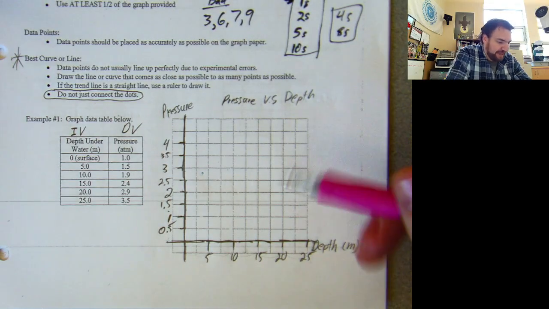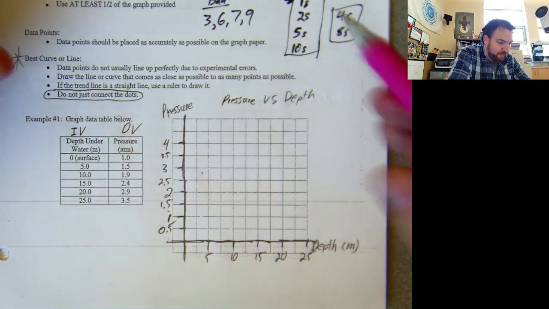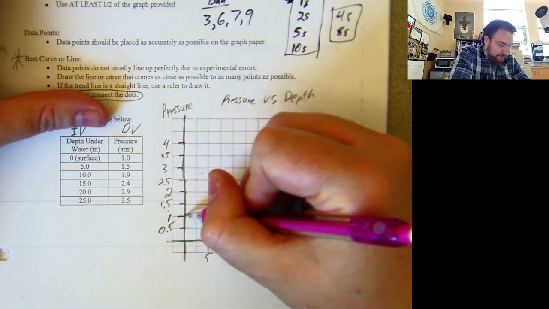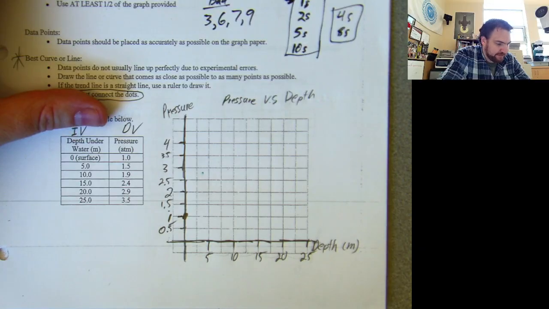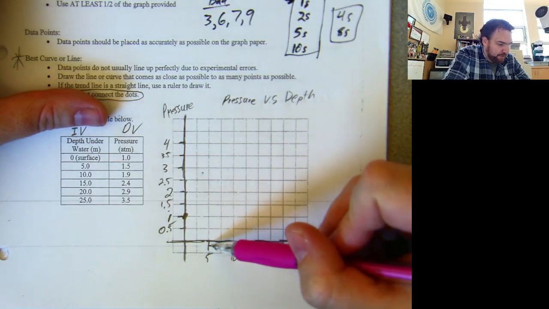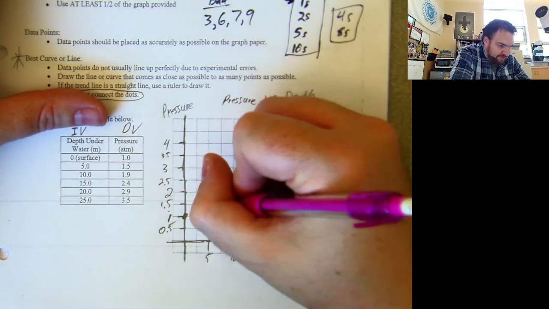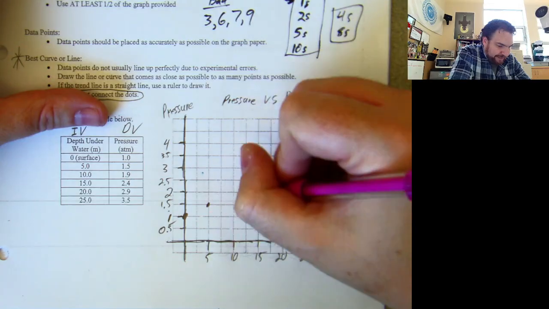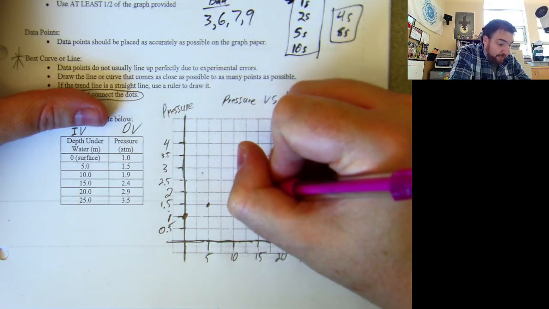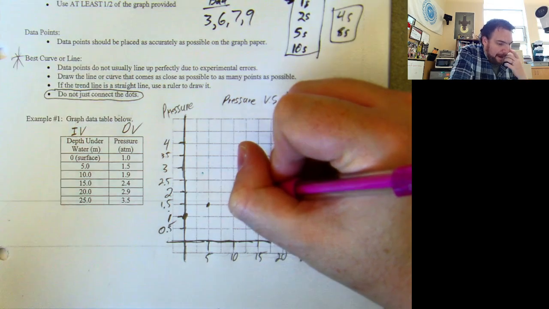The first data point is 0 and 1. So at a depth of 0 meters, we're up here at 1. Point plotted. At 5 meters deep, we're at 1.5 atmospheres. At 10 meters deep, we're at 1.9. We don't have 1.9 on here, so let's ballpark it.